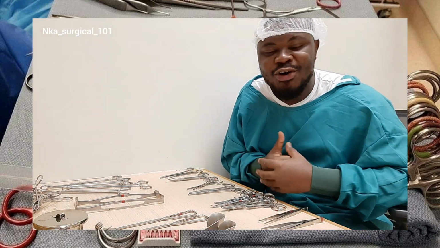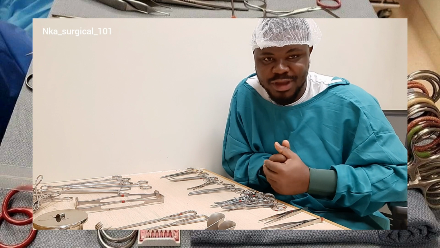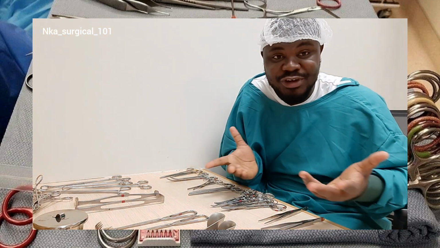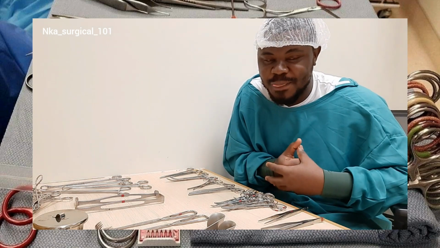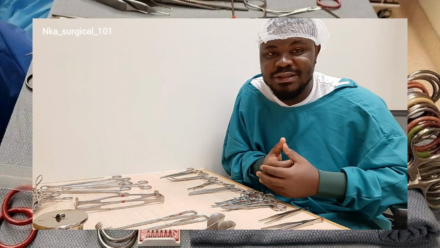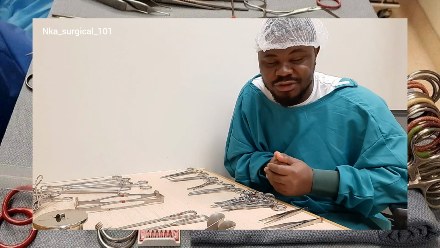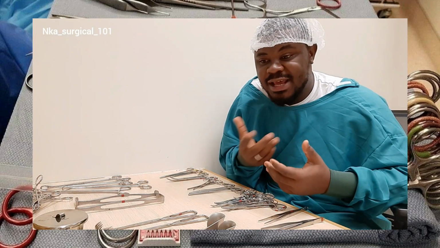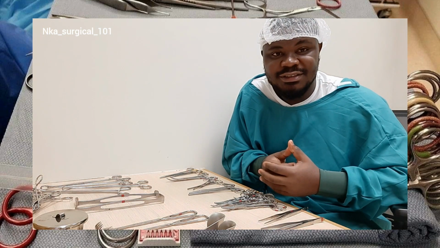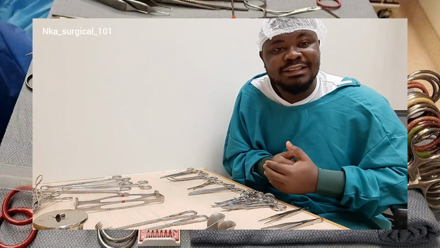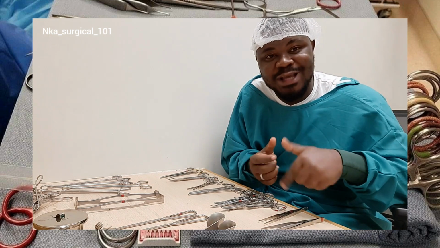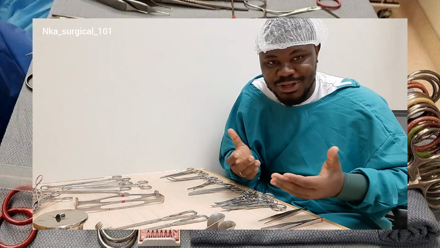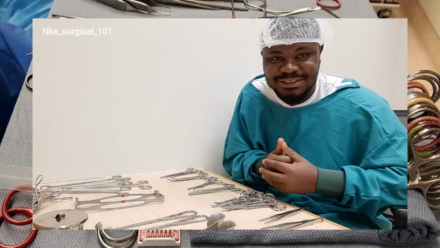The ninth category of surgical instruments is the measuring instruments. The name always gives it away. Measuring instruments are instruments that are used to measure one way or the other during surgery. An example is the ruler. Another example is the tape measure. You can also add the probe to it because it is used to measure the depth of a cavity or a wound, and they all fall under the measuring instruments.